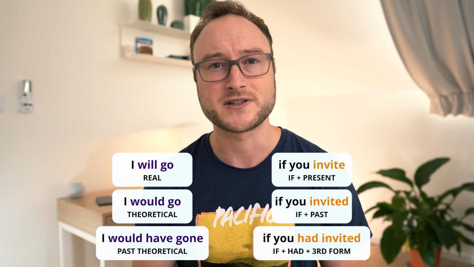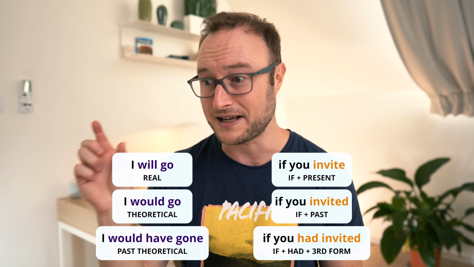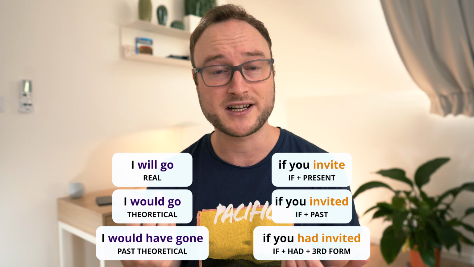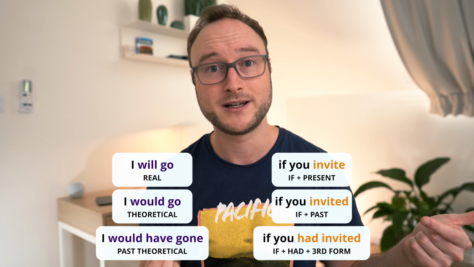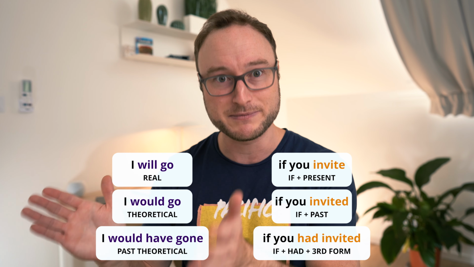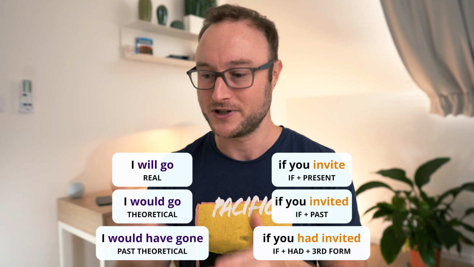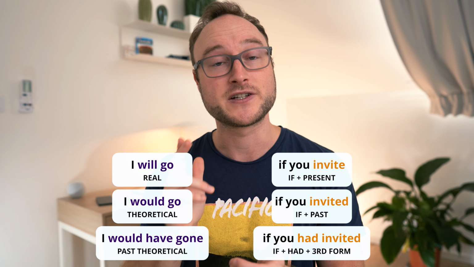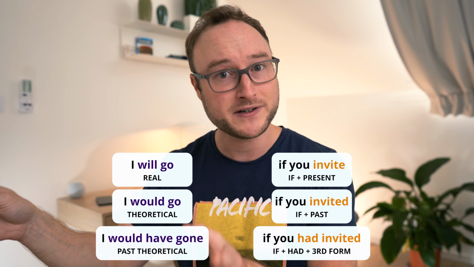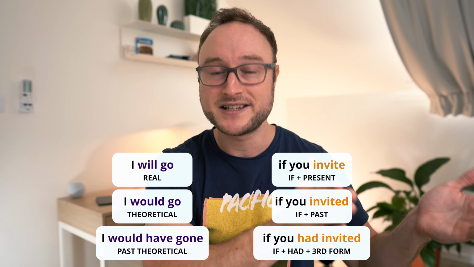So lots of students always ask me, Jacob, how the hell can I remember which side has the have and third form and which side has the had and third form? And I always tell them, guys, it's easy because we already know that past modal verbs is always would, have, and third form. Could, have, and third form. So you know on that side is have and third form. That's the other side that must have the had and third form.